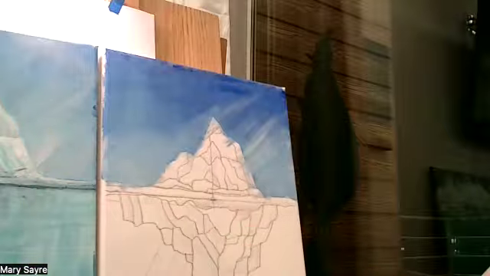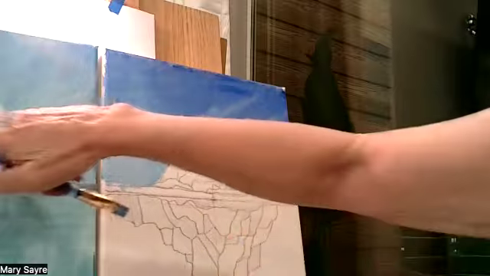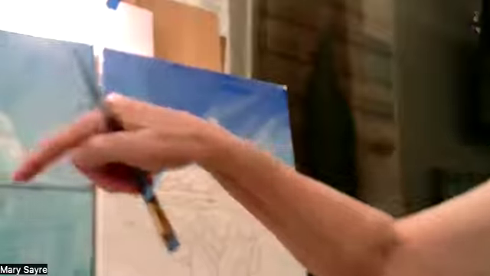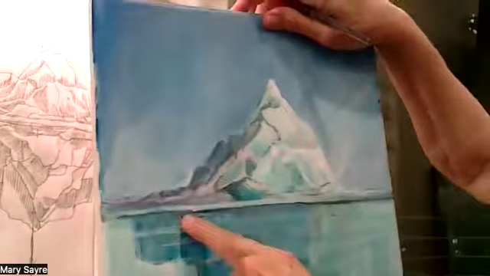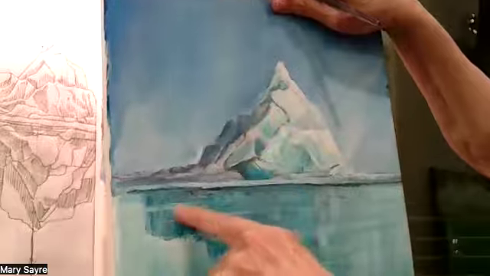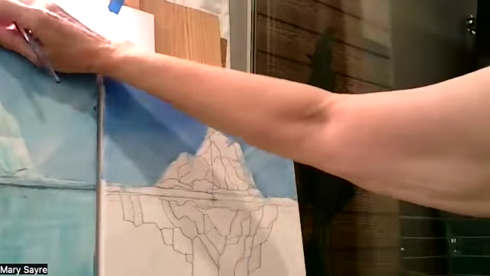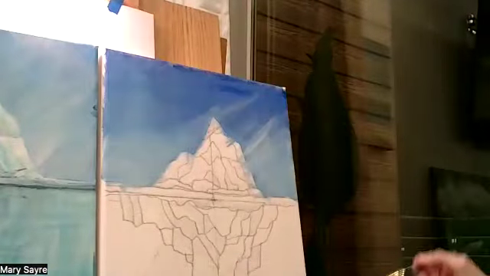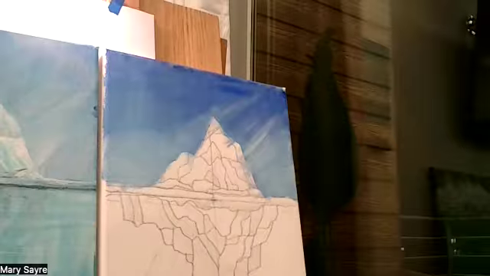We're going to mix that with the ultramarine blue so that we get this. We're going to show the dark side, and we're going to go underneath and make some of these lines, some of these shapes. So put a little water on your brush.